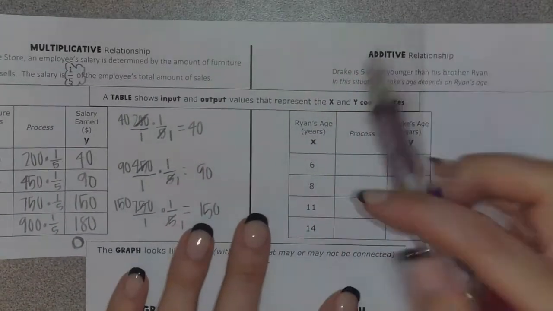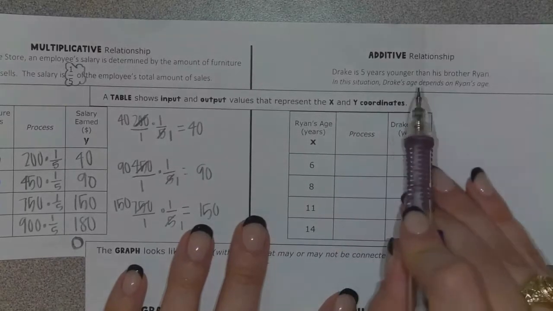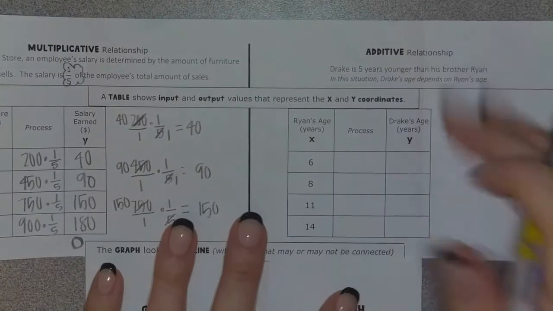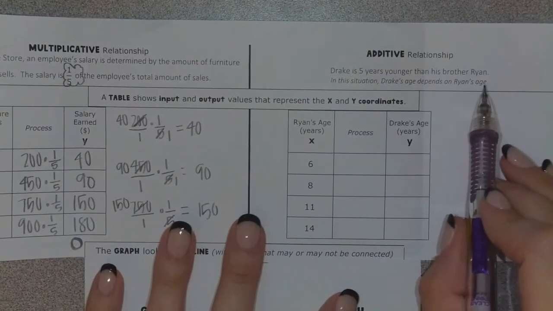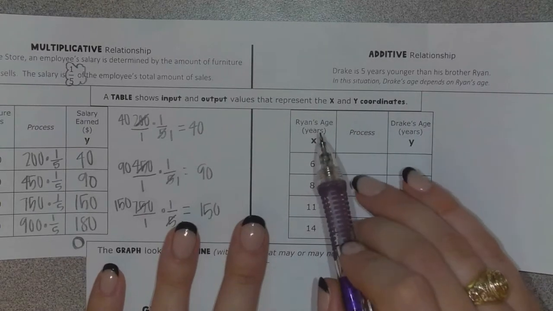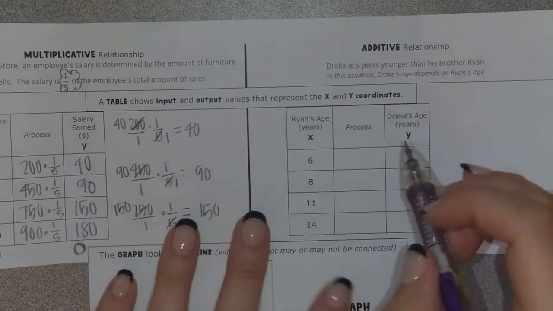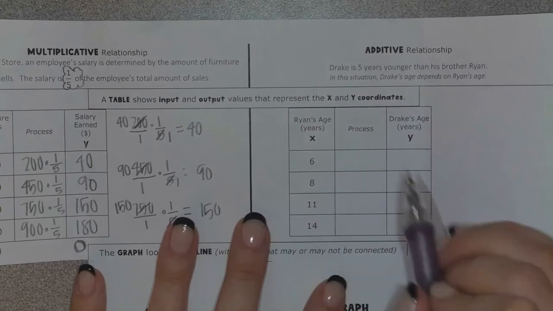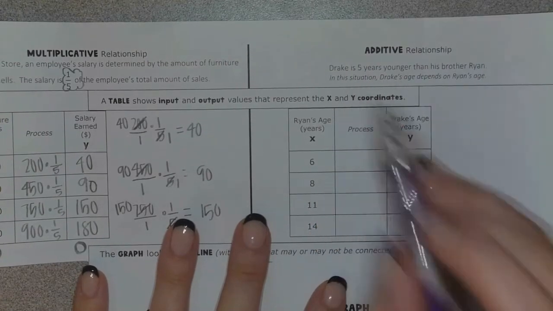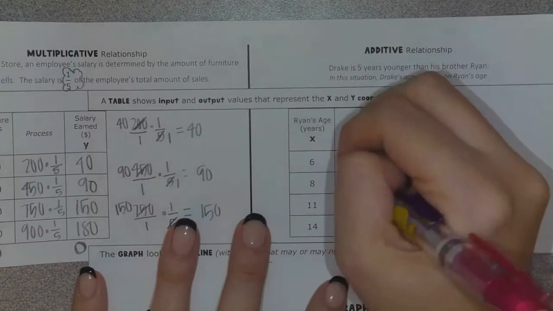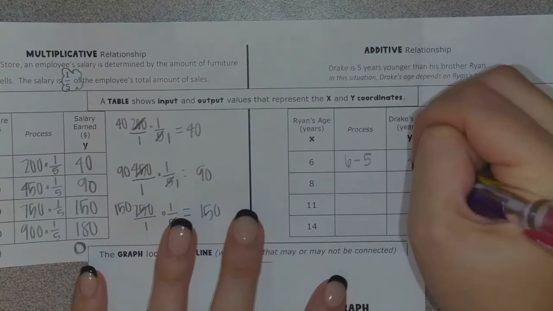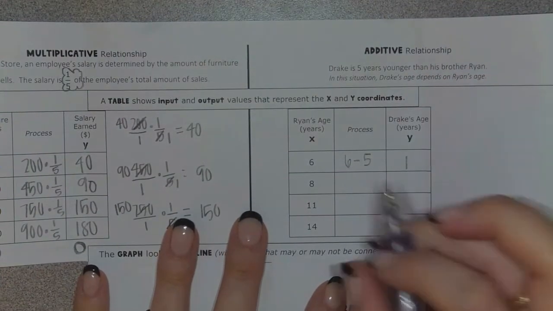Now, if it's additive, this situation says Drake is 5 years younger than his brother Ryan. So in this situation, Drake's age depends on Ryan's age. So Drake's age is Y, and it depends on how old Ryan is. So Ryan's the older brother here. Says that Drake is 5 years younger than Ryan. So if Ryan is 6, Drake is 5 years younger than that. So that means Drake is 1.